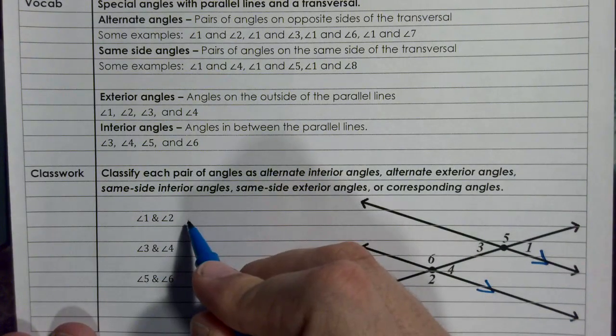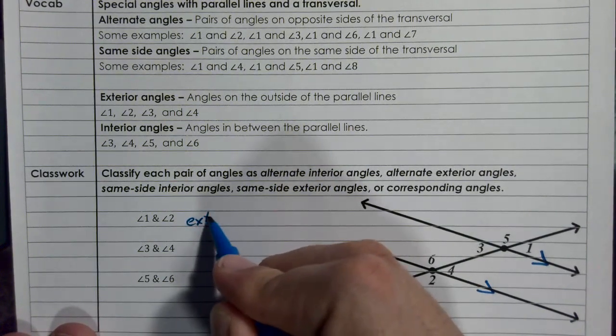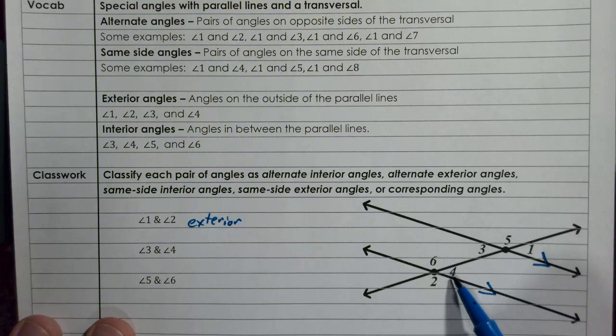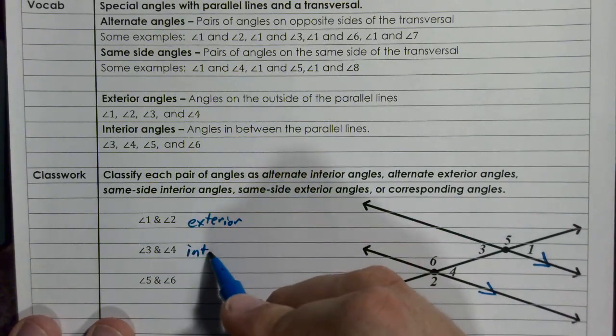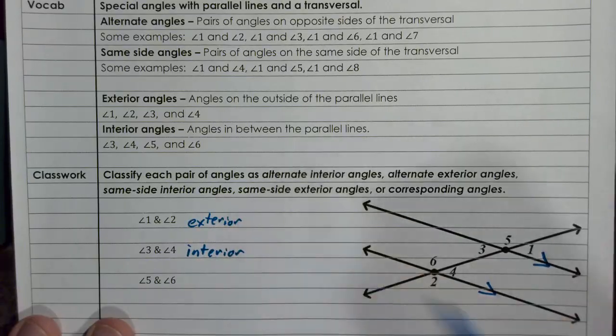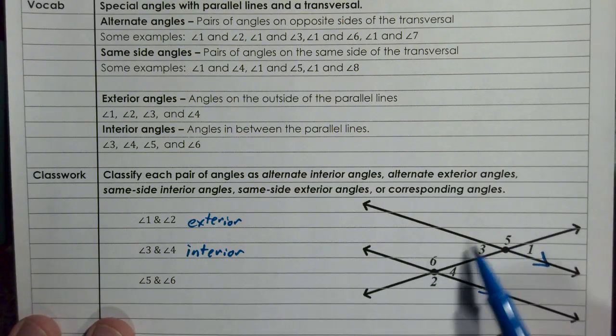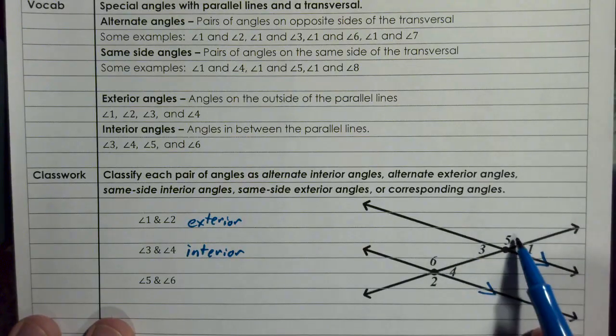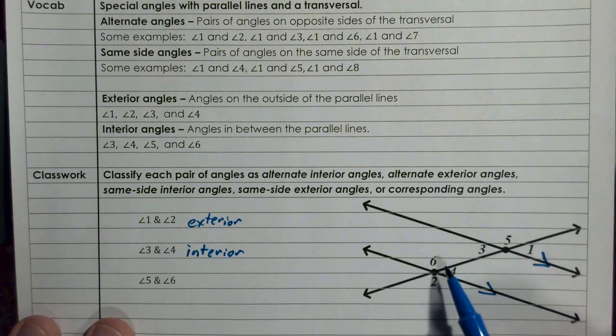So I know they are exterior. 3 and 4, however, are inside of these two lines. So 3 and 4 are going to be interior angles for this thing. 5 and 6, one's kind of inside the thing and 5 is outside the thing. But wait, look, they're both in kind of the same spot.